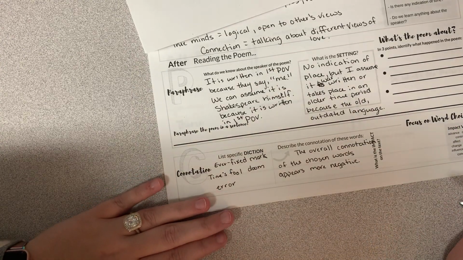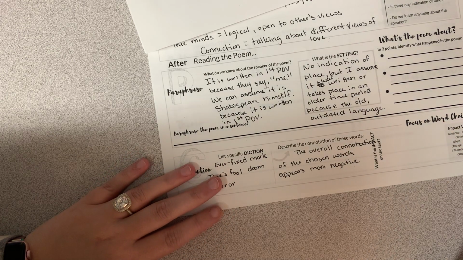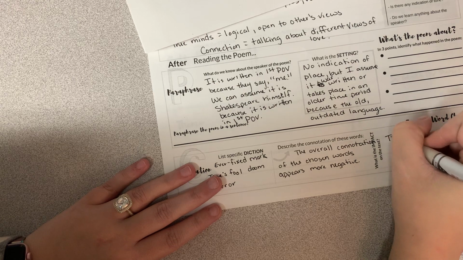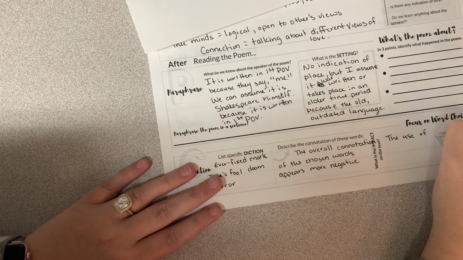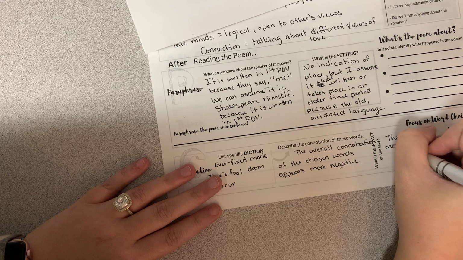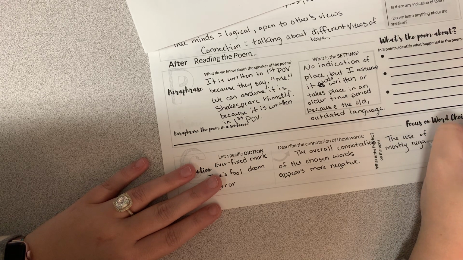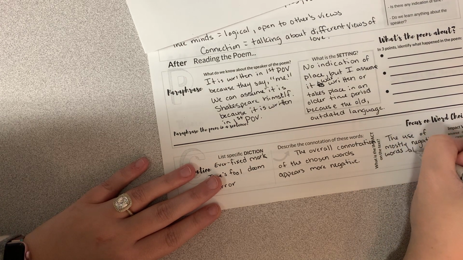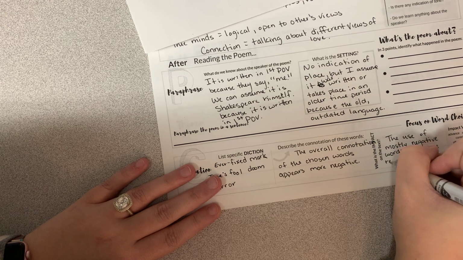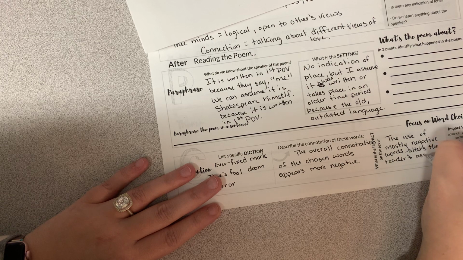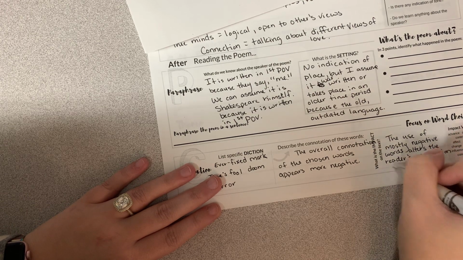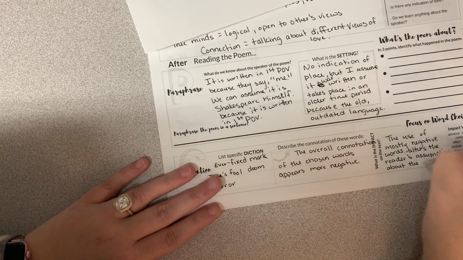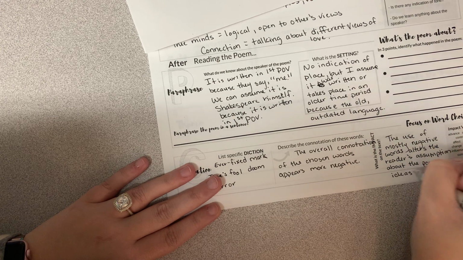So I might say that the use of mostly negative words alters the reader's assumption about the poem's ideas of love, right?